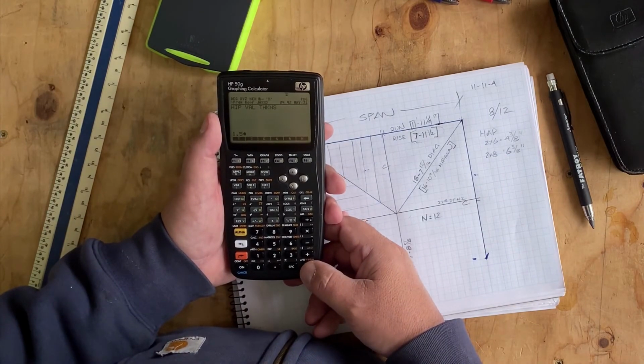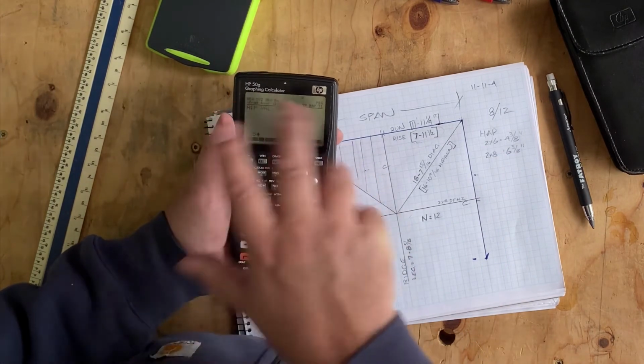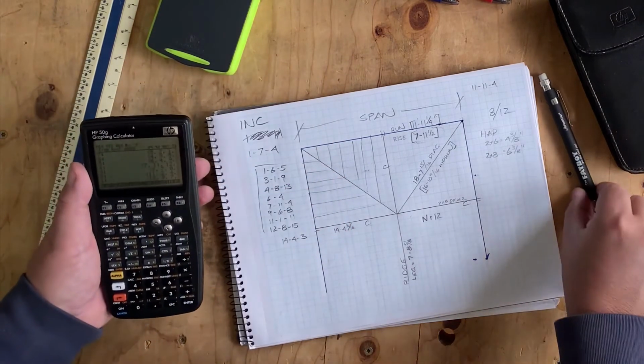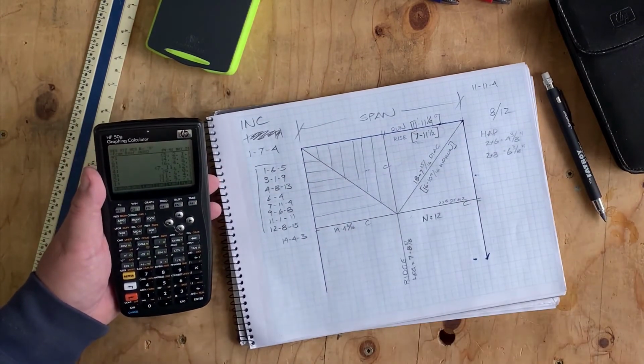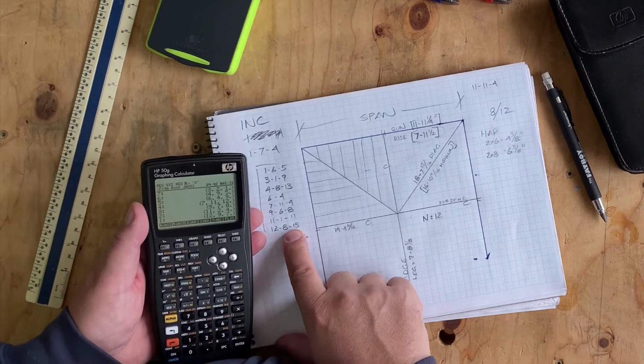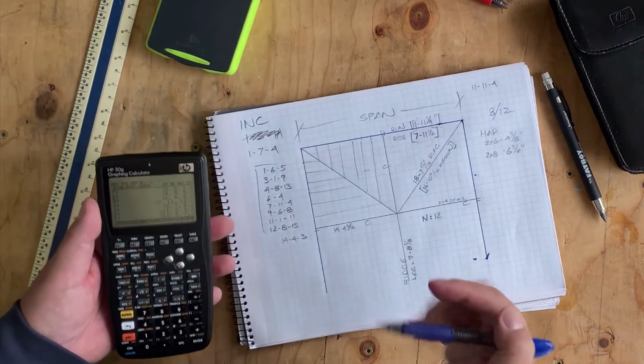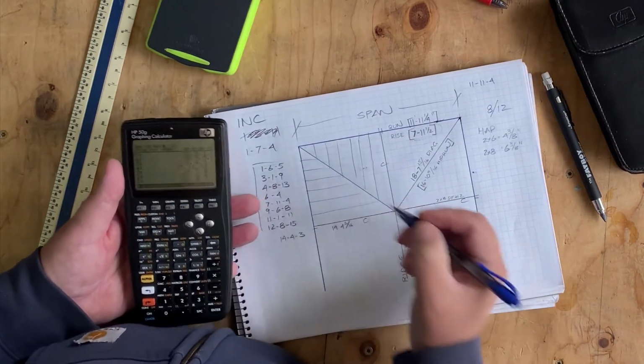Anyways, doing its magic. Okay, ready? Yeah, see, look, it's off already. That's quite a bit. So here's what it is to make it exact.